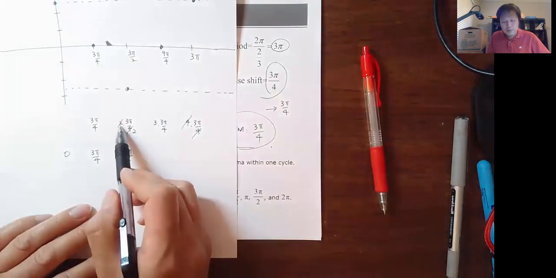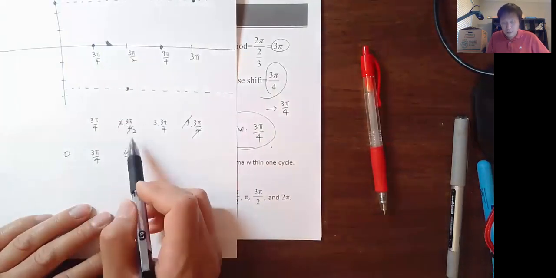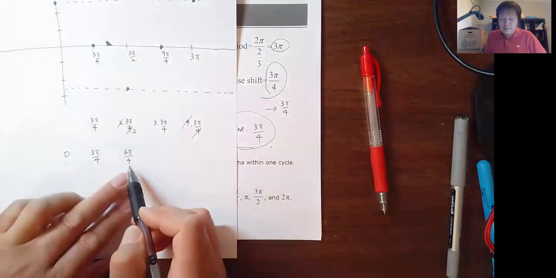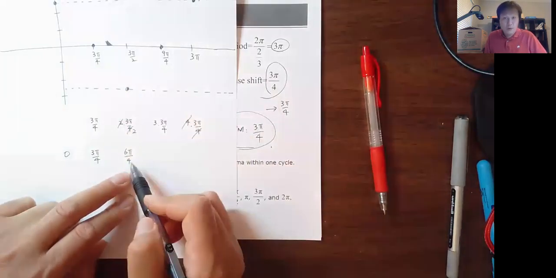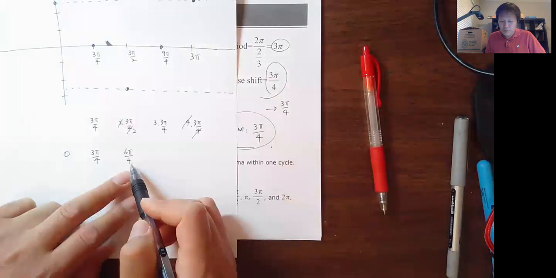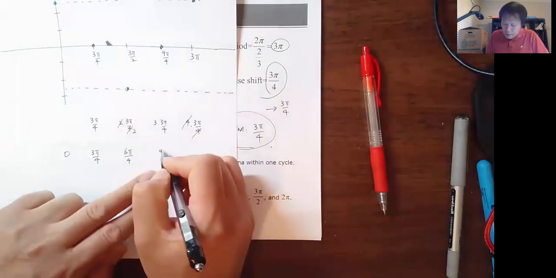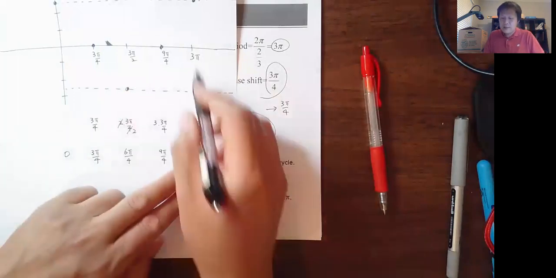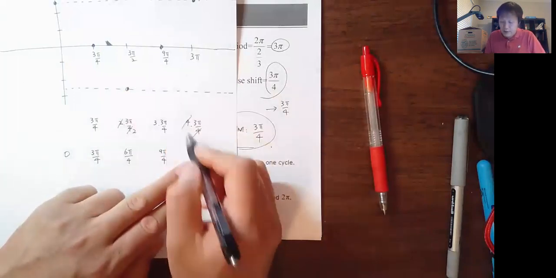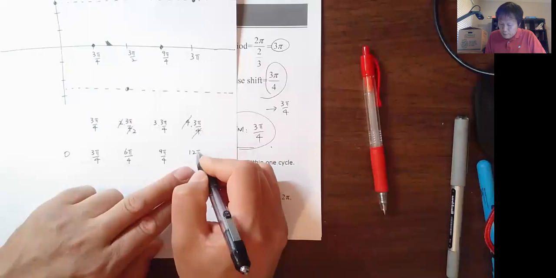Do you remember, 2 times 3 is 6 pi over 4. If you simplify, it will be 3 pi over 2. But for addition, it's easier to have a 4 as the denominator. Again, 9 pi over 4 here. That is 3 pi. 3 pi is the same as 12 pi over 4.